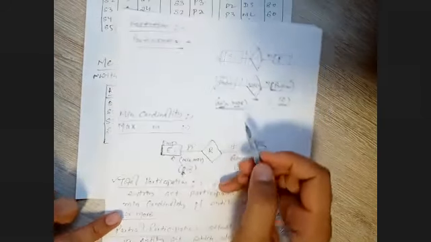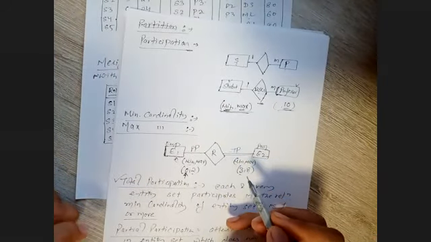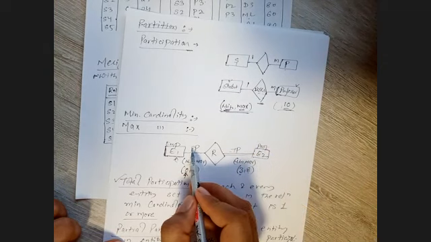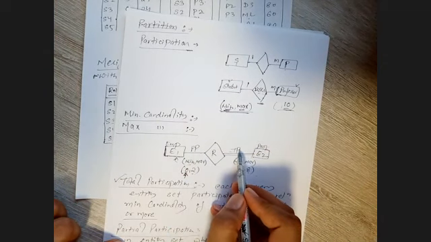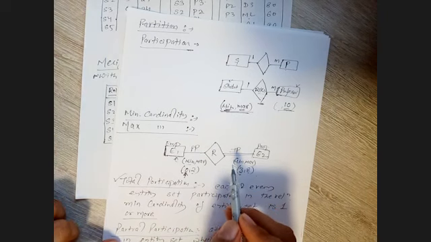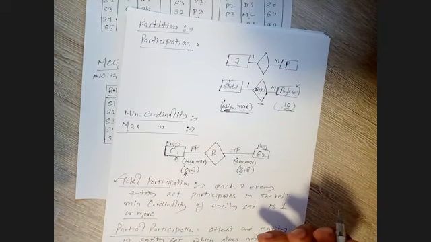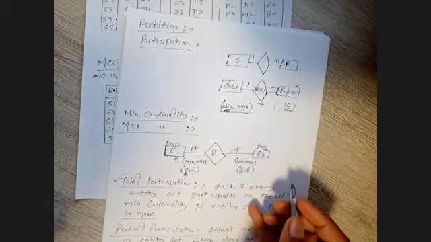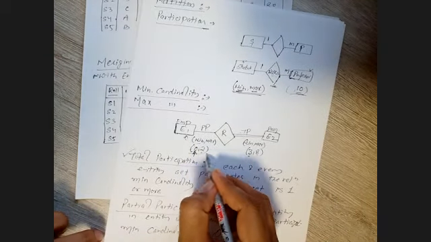But if we only write partial participation and total participation, it doesn't provide the complete information. So it's always better that we write this format here.